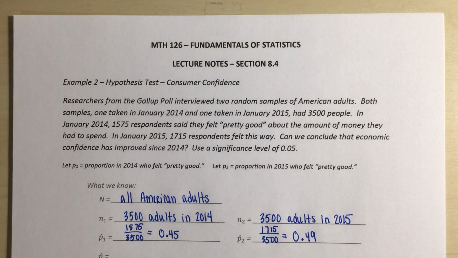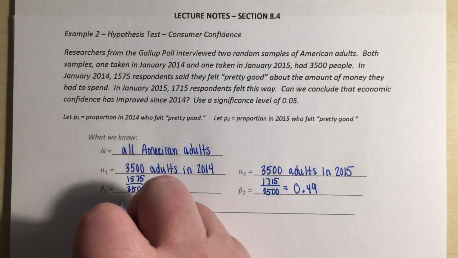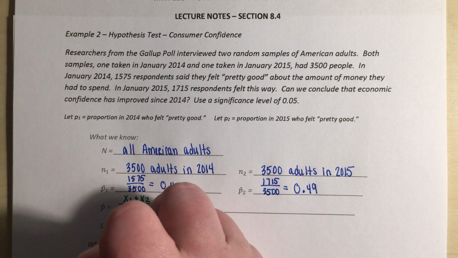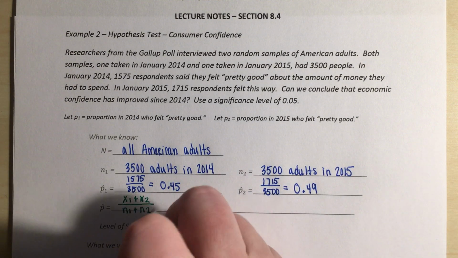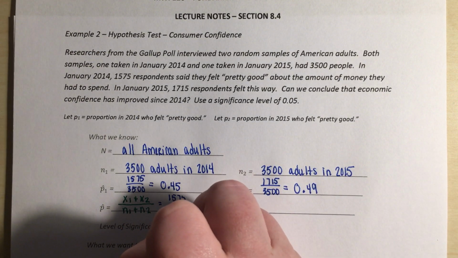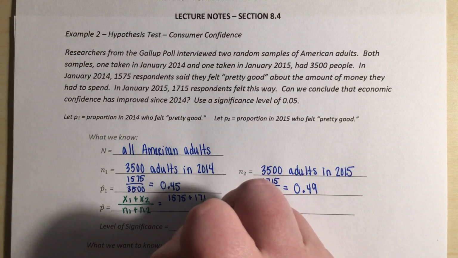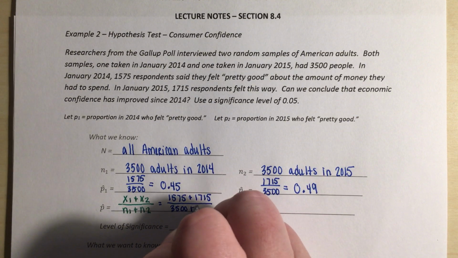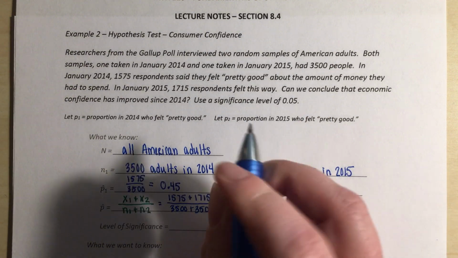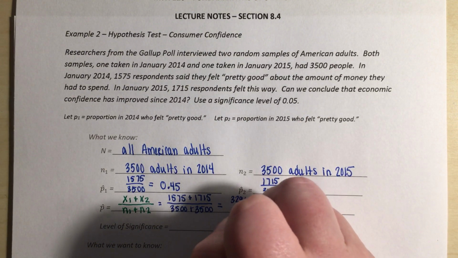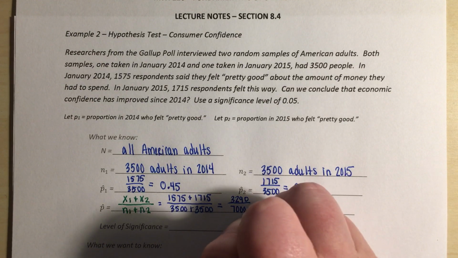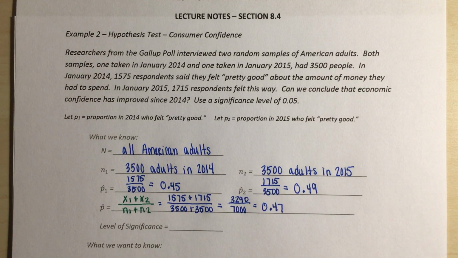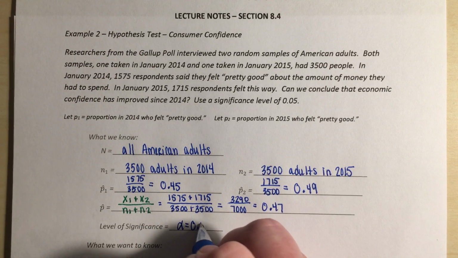Remember, our p hat is our average of our two different samples. So we're taking x1 plus x2 divided by n1 plus n2. So 1,575 plus 1,715 divided by 3,500 plus 3,500 gives us 3,290 over 7,000, which is 0.47. Our significance level, alpha equals 0.05.